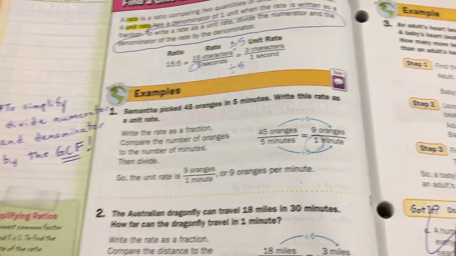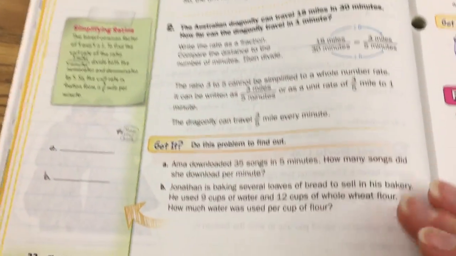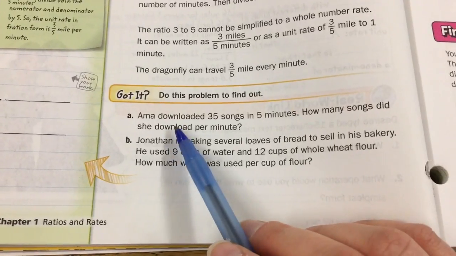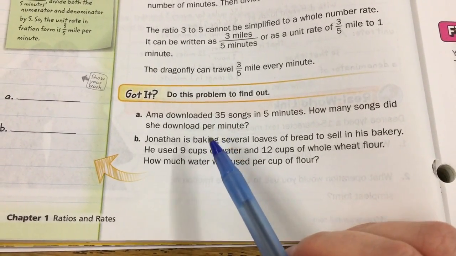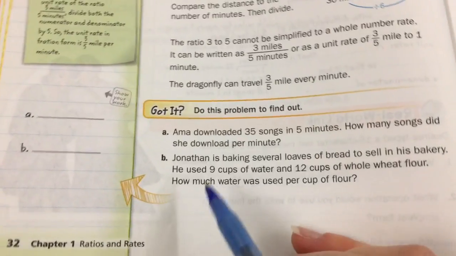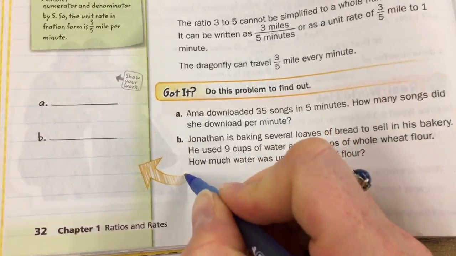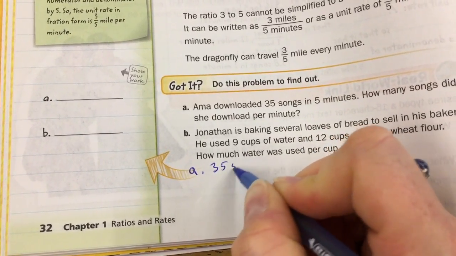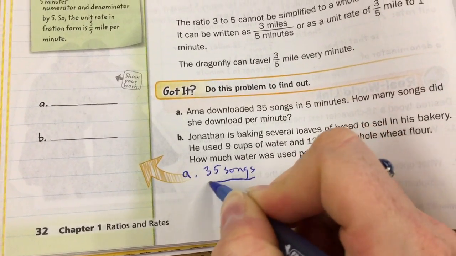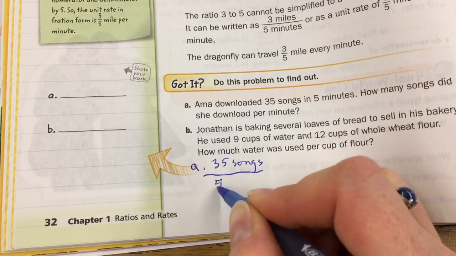All right, now let's go ahead and do down at the bottom, this first example A. Emma downloaded 35 songs in 5 minutes. How many songs did she download per minute? So A right here, we want to have 35 songs per 5 minutes.